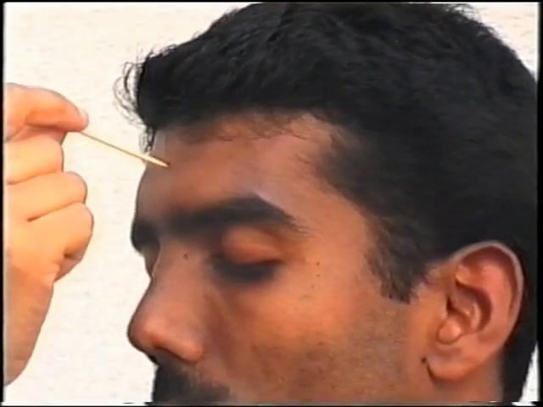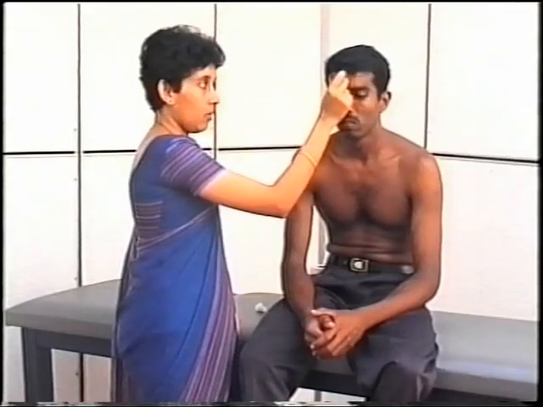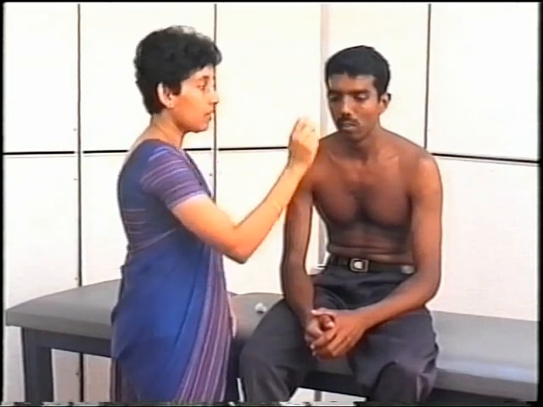The sensory modalities tested are pain, touch, joint position sense, and where relevant, temperature. You test pain with a toothpick and demonstrate pain by pricking on the patient's forehead. Then get the patient to close his eyes, and each time you prick him, ask him to indicate if he feels pain and not mere touch.